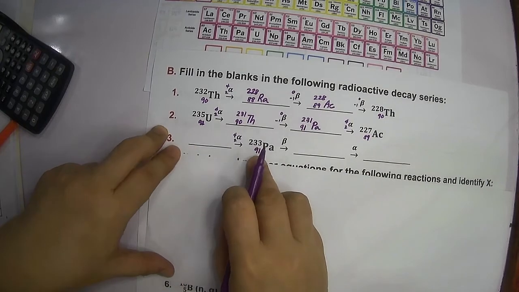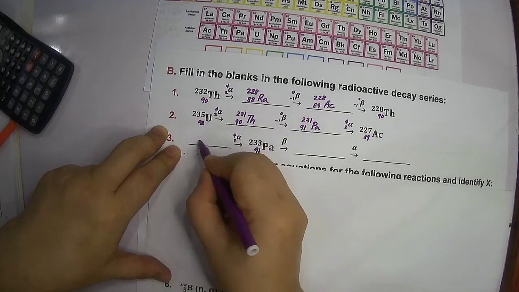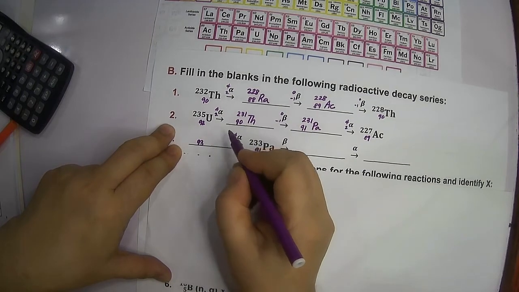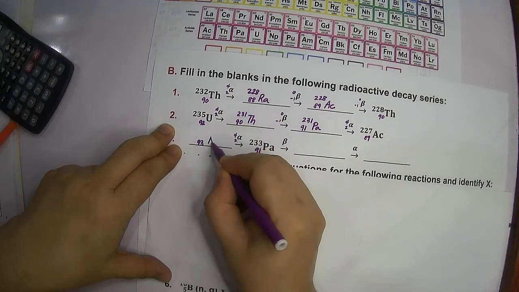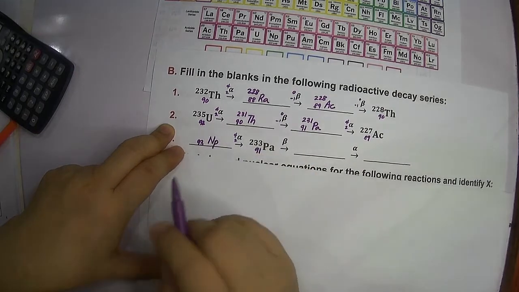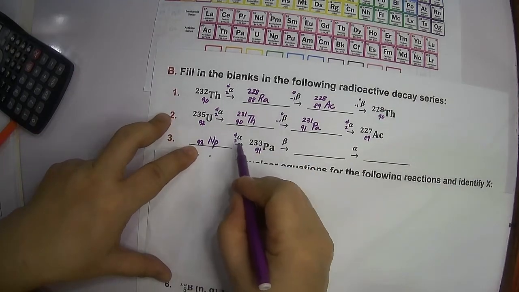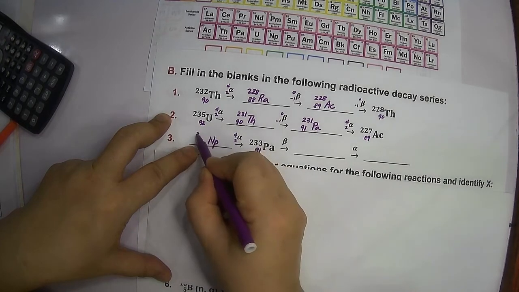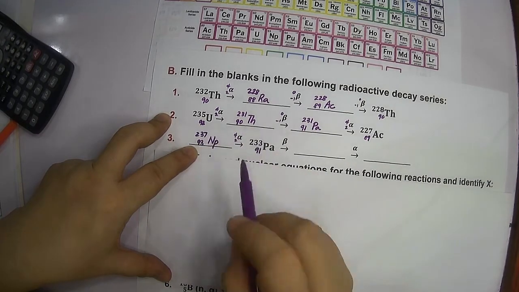So 91 plus 2, it is 93. Element 93 is neptunium. Okay, neptunium, and we add 233 plus 4, that is 237.